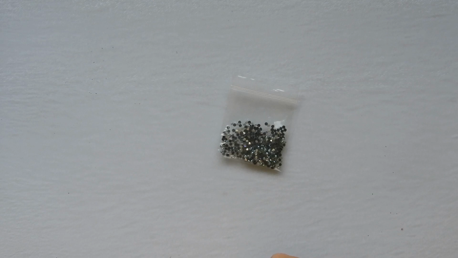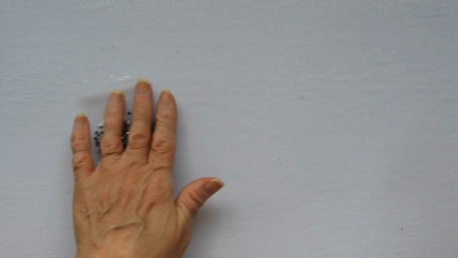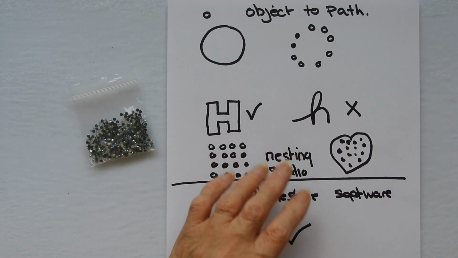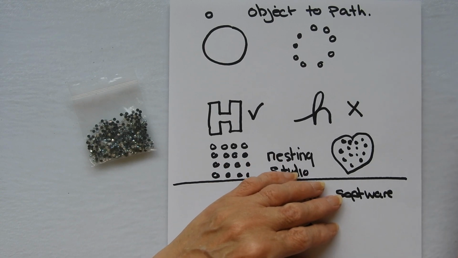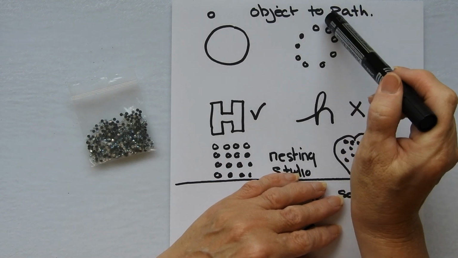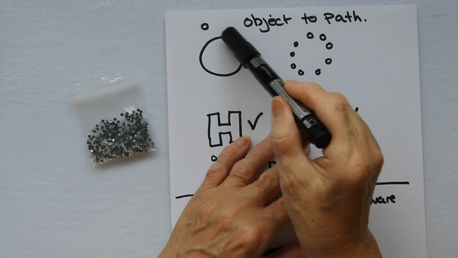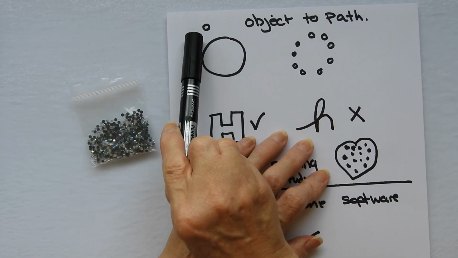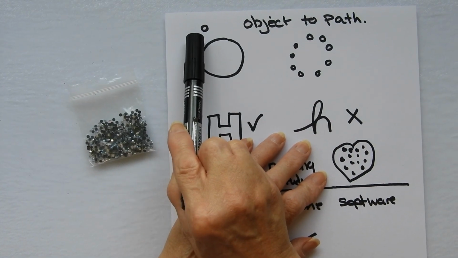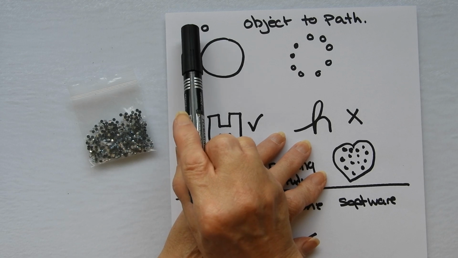Now, the other option software-wise is Object to Path, and I've just done some demonstrations. With Object to Path, you can, for example, draw a circle, decide what size your rhinestones are and design a hole to fit them.